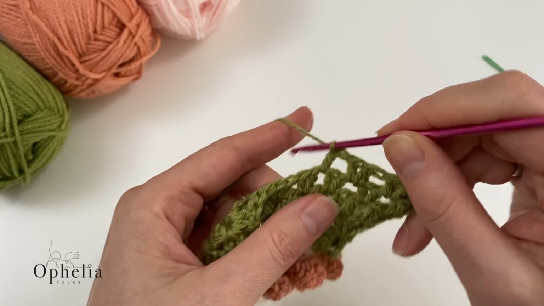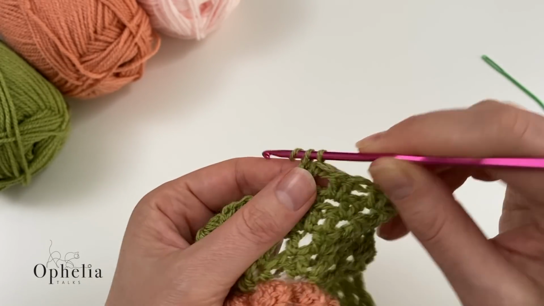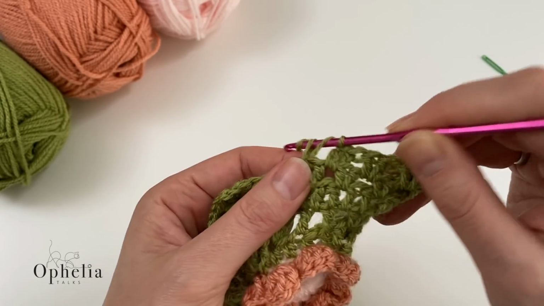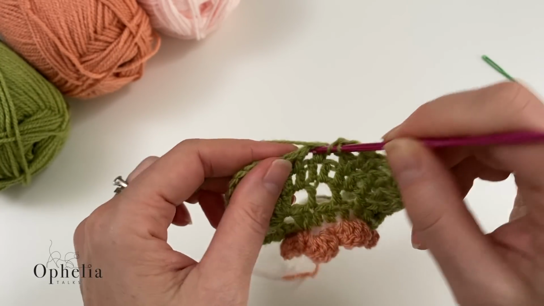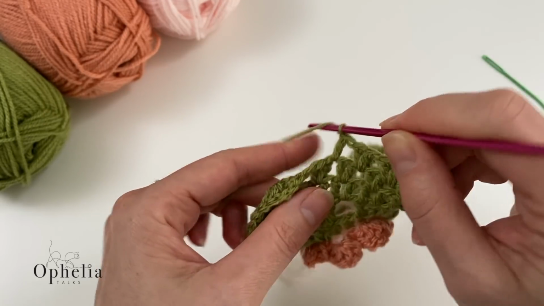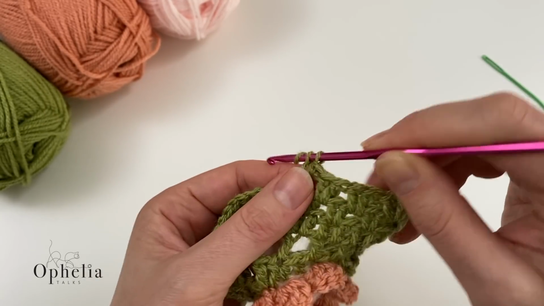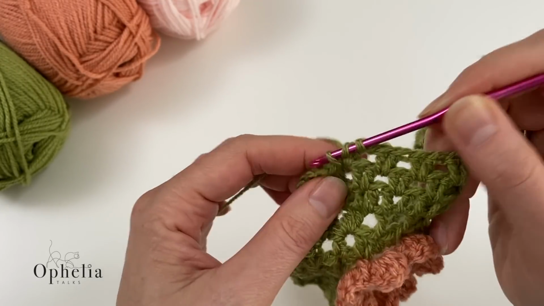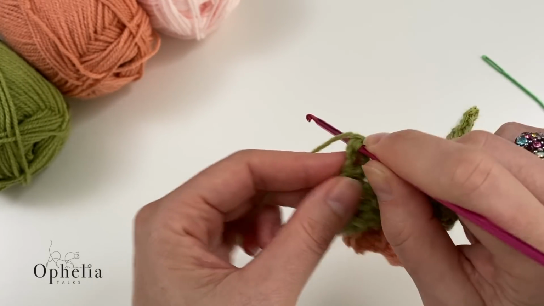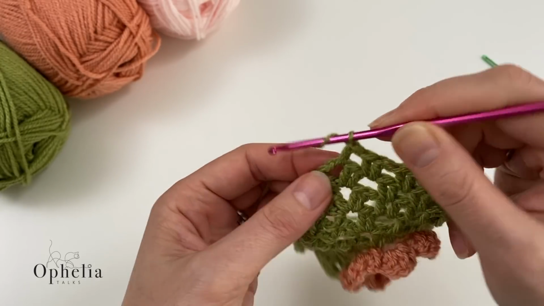And so once you've constructed the 3D flowers, basically you'll be off just crocheting away at ease, doing those lovely dainty clusters in lots of lovely yummy colors.